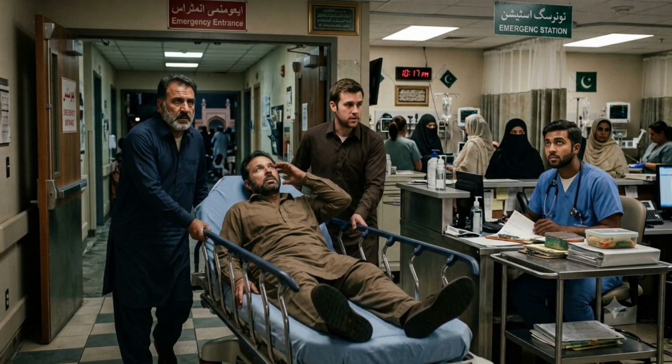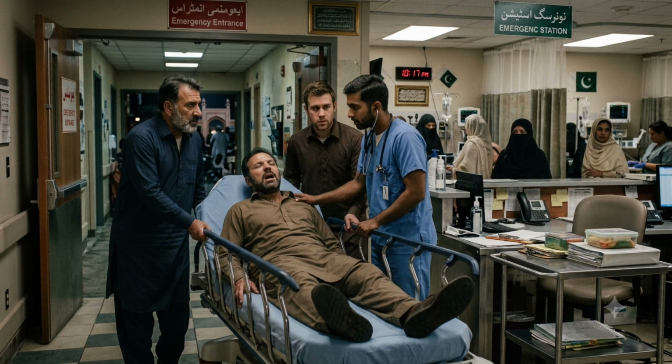You are a doctor on duty in the ER at 10 p.m. when two attendants arrive with a patient on a stretcher. The patient is confused and the attendants are extremely anxious, asking you to assess him immediately. You approach the patient and begin your examination.